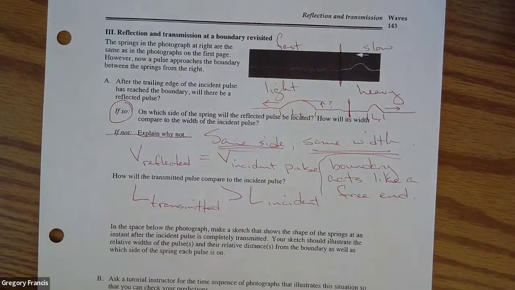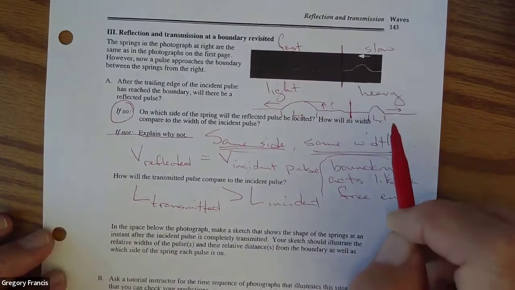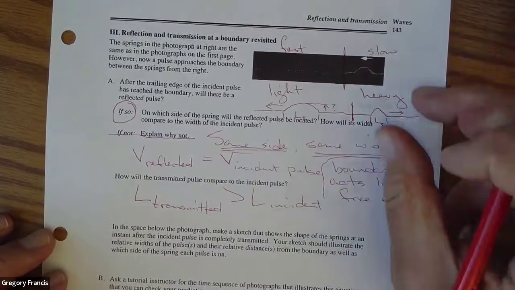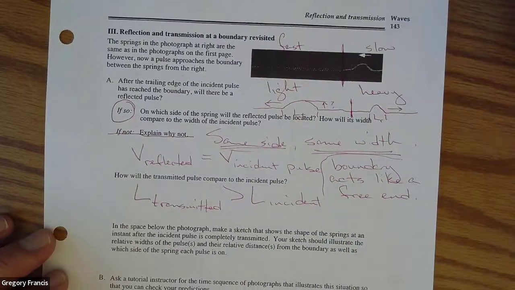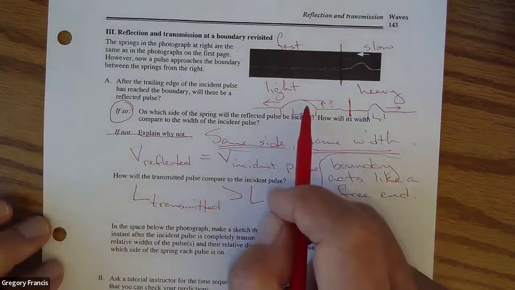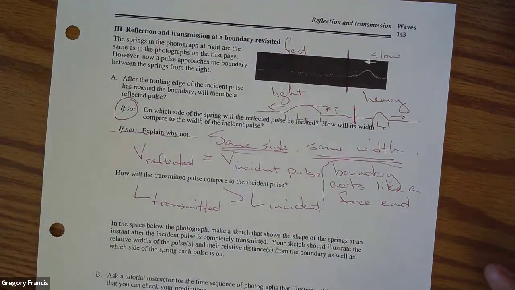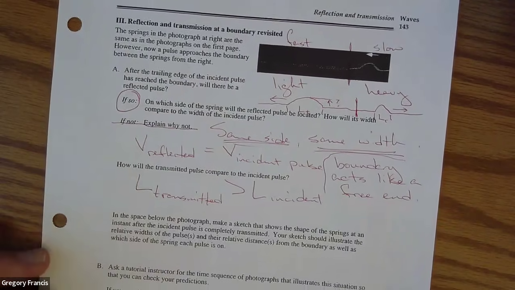I can say, without any question, that the reflected pulse is always going to be a little bit smaller than the incident pulse because they're on the same spring and some of the energy went into the other spring. But this transmitted pulse, sometimes it can be larger than the incident, sometimes it can be smaller, sometimes it can be the same. I can't make any predictions, and I wouldn't ask you any questions about that on an exam.